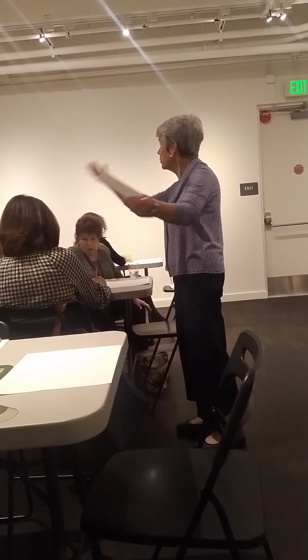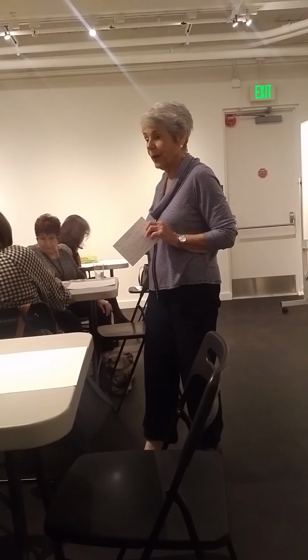A circle. Could be a circle. Oval. Could be an oval. Could be a square. Okay, so think about the right kind of shape for the space you want your object to be in, and draw that on your paper right now.